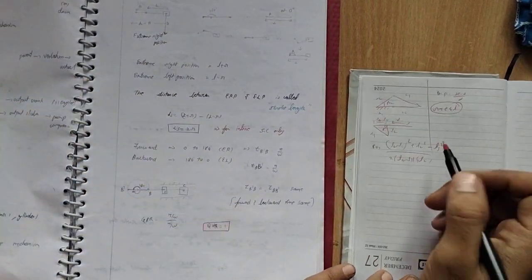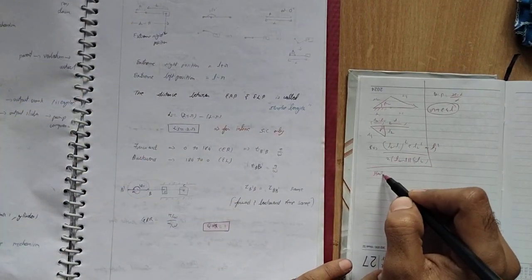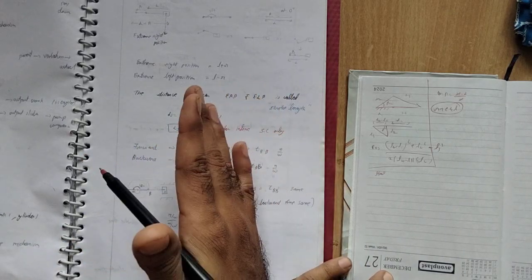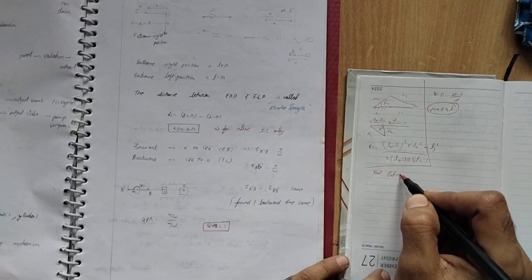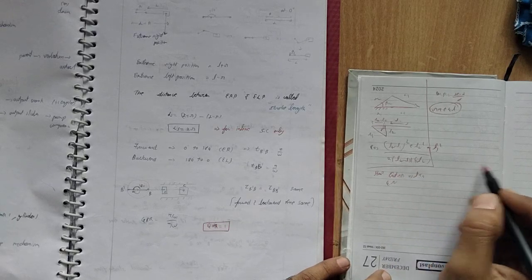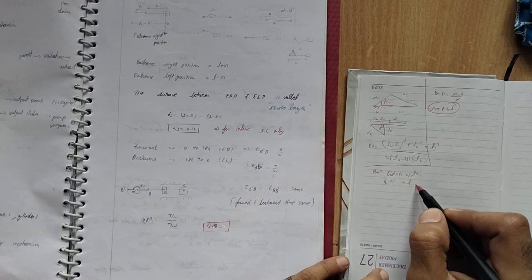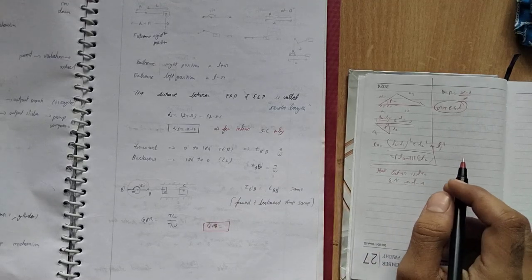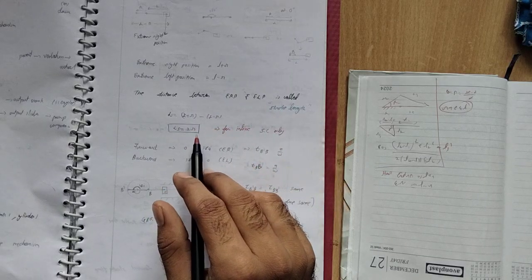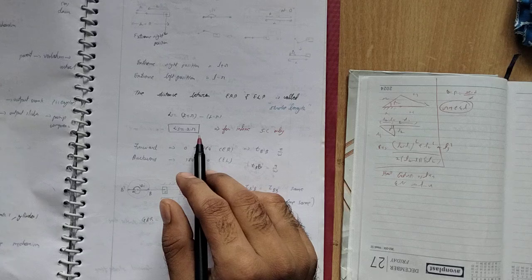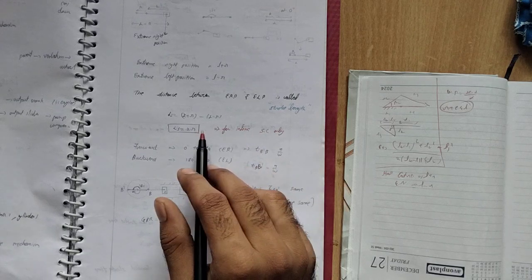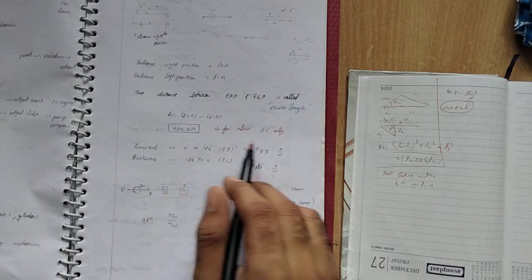Next I told about the stroke length. Stroke length means how much the piston is able to move, from the extreme left portion to the extreme right portion. Extreme right is L plus R, and extreme left is L minus R. The distance between the extreme right portion and the extreme left portion is called the stroke length. So stroke length is 2 times the radius, only for the inline slider mechanism. No need to confuse with any other thing. I think you can understand.